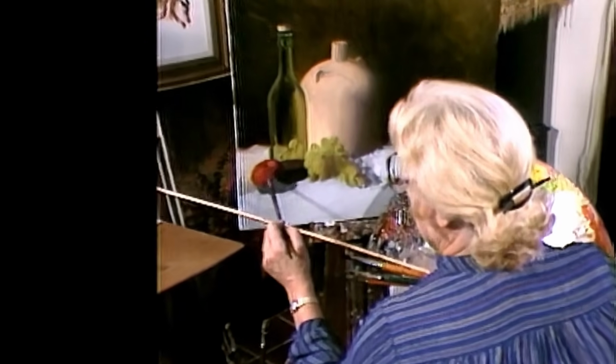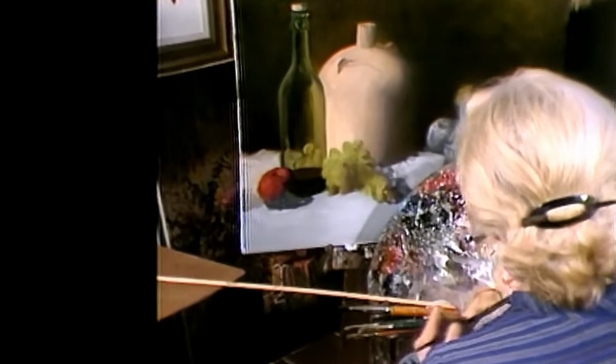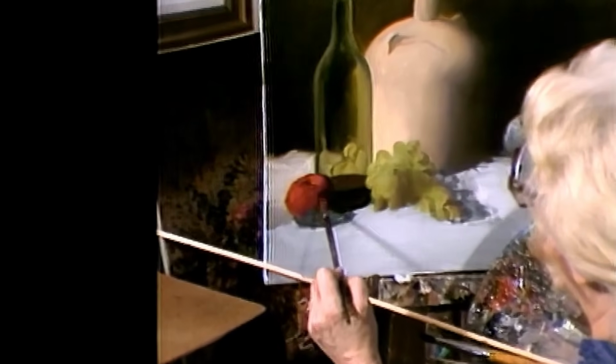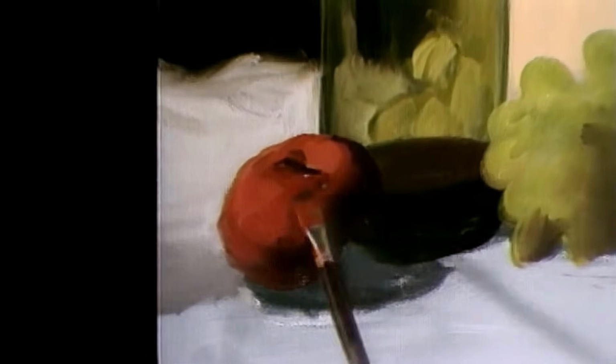If you want to fuse those colors, don't exert that much pressure on the brush. Of course, the brush has to be loaded. This is why there's a constant reference of your brush back to the palette.